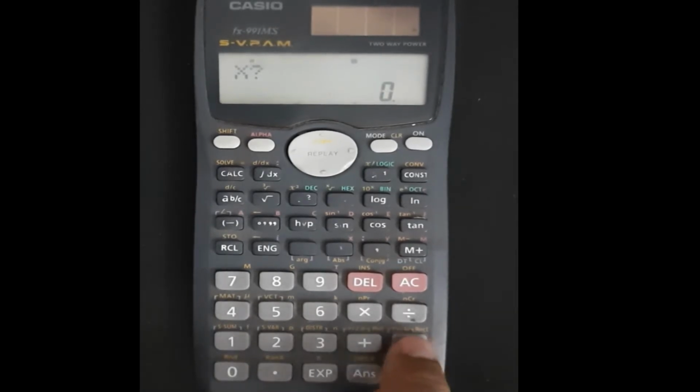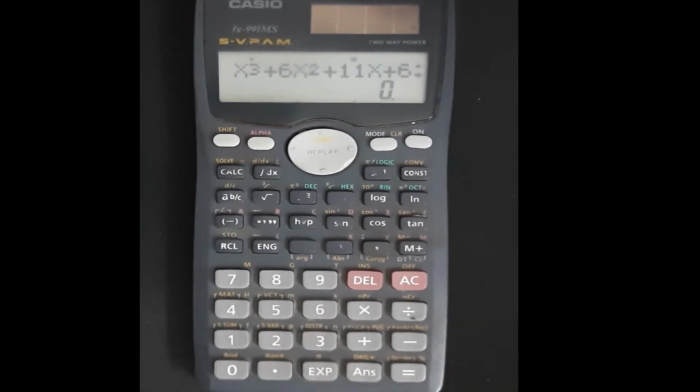So say if I press -2, and it's 0. So when the value of x is -2, the function is equal to 0, or the equation is equal to 0. And since it's equal to 0, I can say that -2 is a solution. Right? Remember, when we put the value of x in an equation and it's 0, or the remainder is 0, that indicates that it is a factor.